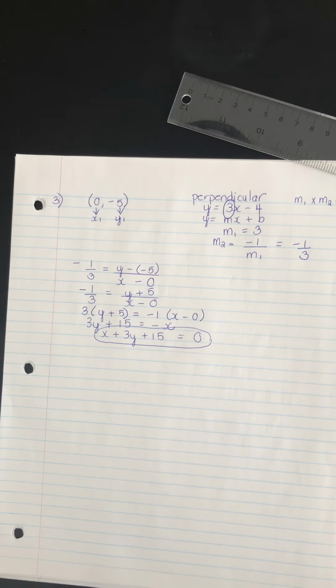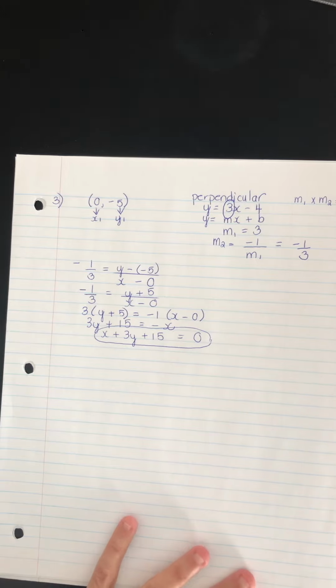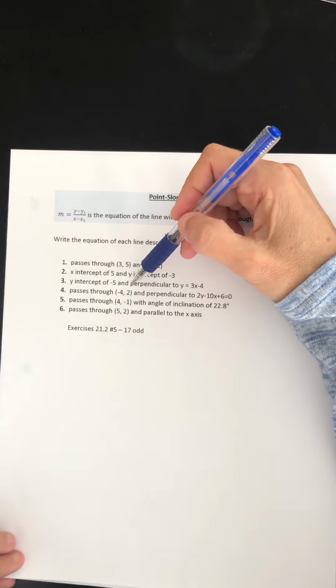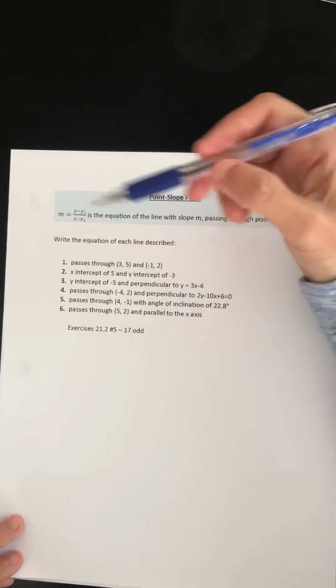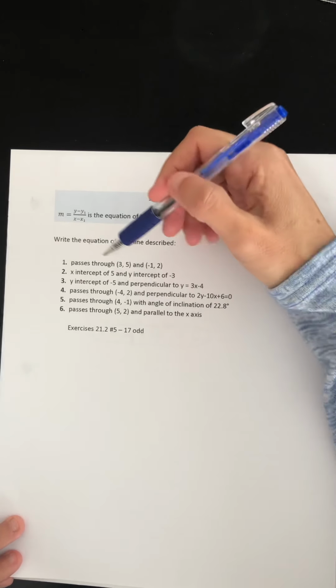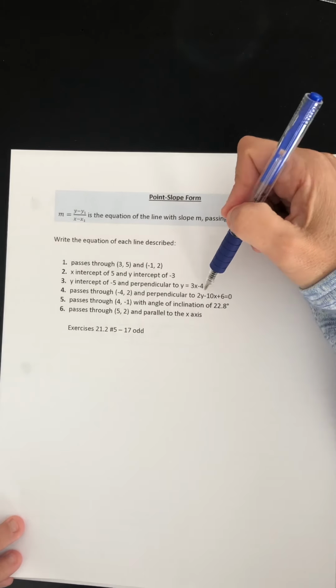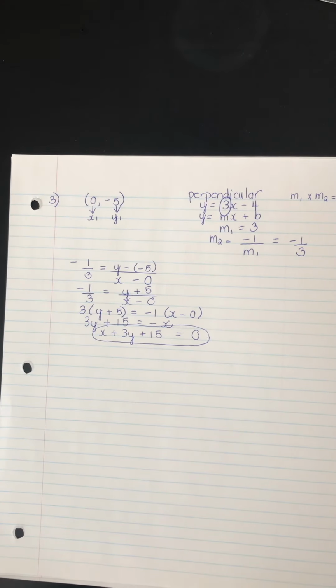Okay, so here's a question. How would the solution be different if the word right here was parallel? Suppose we keep the same y-intercept, but our line is parallel to y equals 3x minus 4. What would be different?